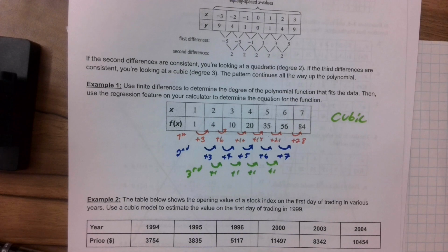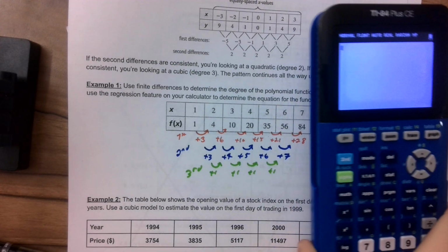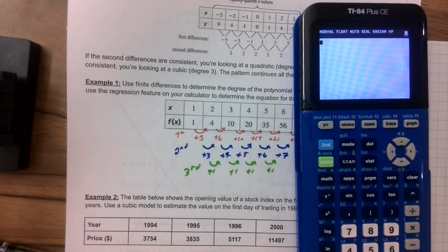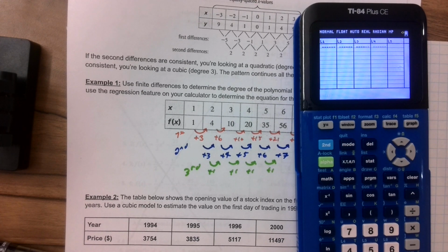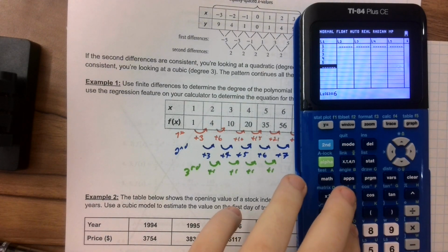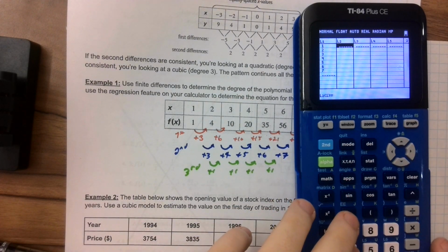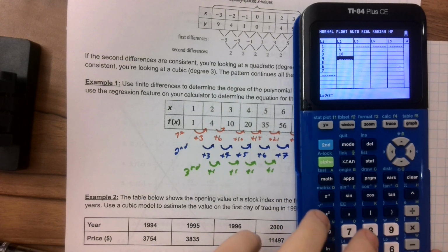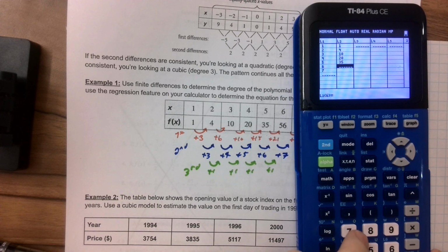So here's what I'd like you to do. I'd like you to take out your calculator. And as a reminder, since it's been a while, here's how you get to the regressions table. You click on Stat, you click on Edit, and there's a table where you can plug numbers into. So I'd like you to plug all these numbers into this table. Pause the video if you'd like, and take some time to plug in all of these different numbers.